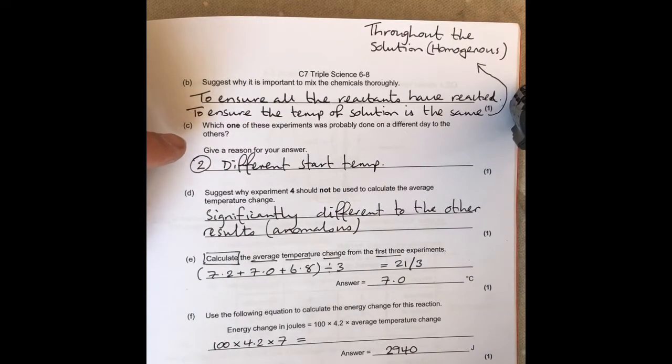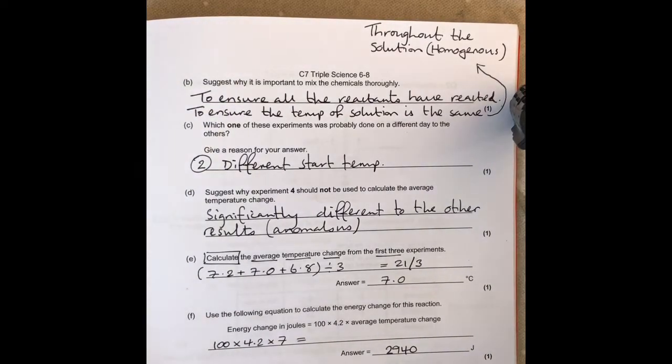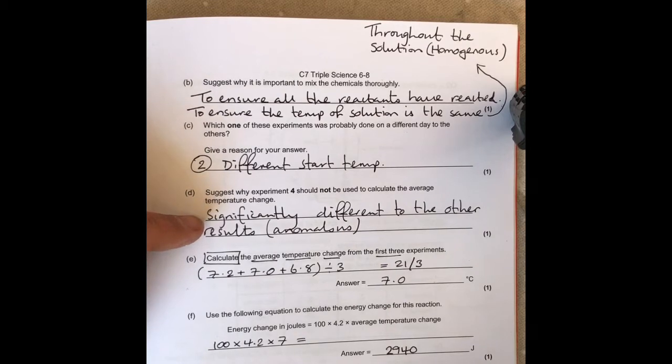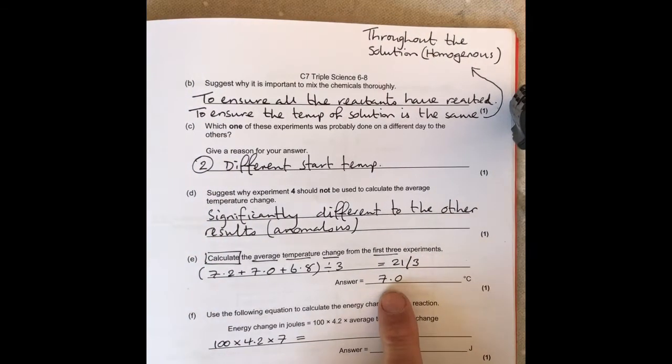Which of these experiments is probably done on a different day? Well, it was 2 because it had a different starting temperature. D. Suggest why experiment 4 should not be used. Because it's significantly different to the other results, it is anomalous. Calculate the average, which gives us 7.